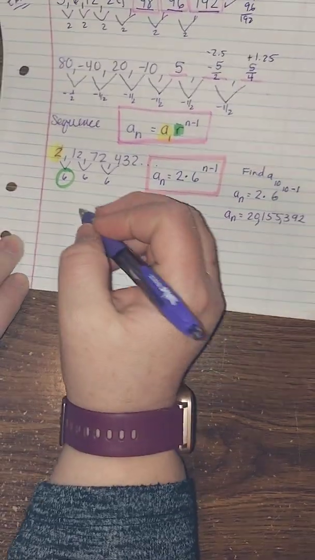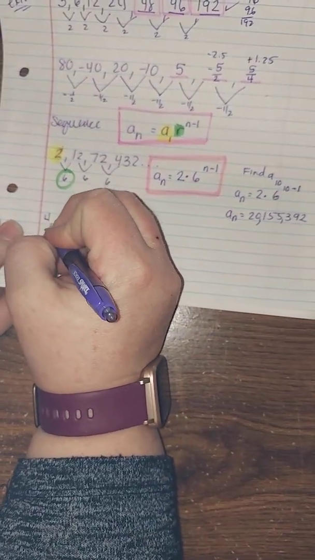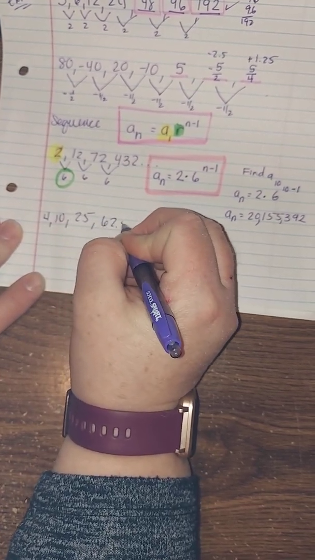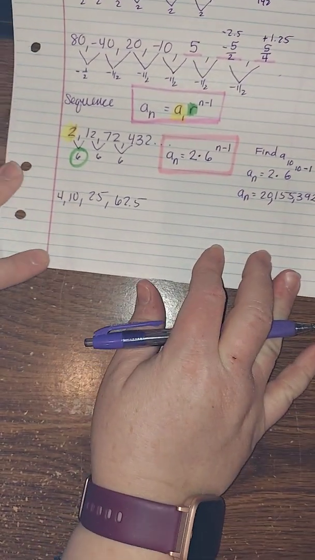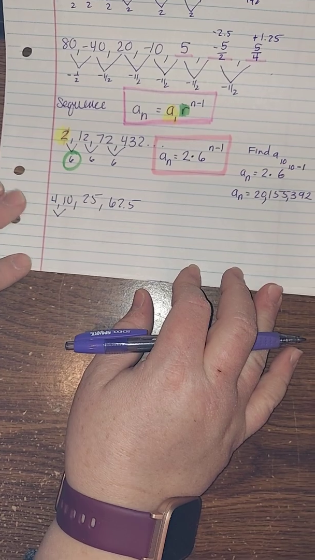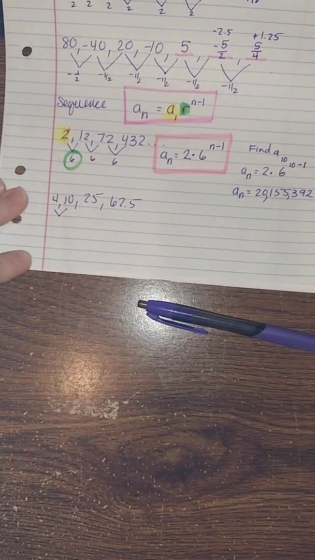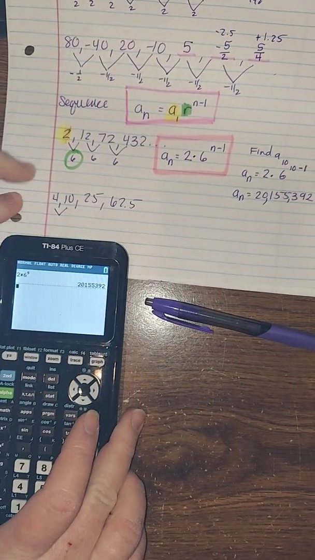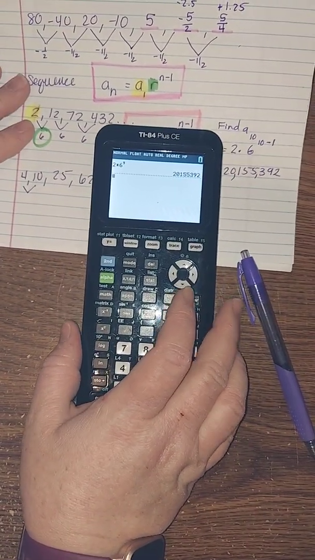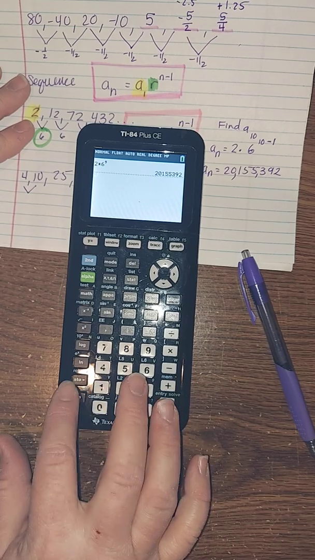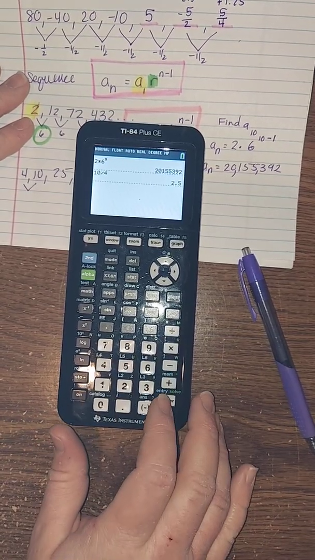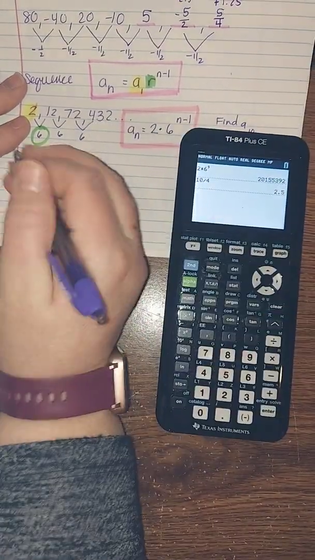All right, you try this one. 4, 10, 25, 62.5. 4 times what is 10? Now, if I can't really think, I know 4 times 2 is 8. Could I go like this? Could I go 10 divided by 4? Oh, 2.5. Okay.